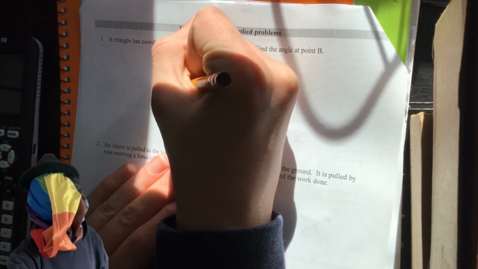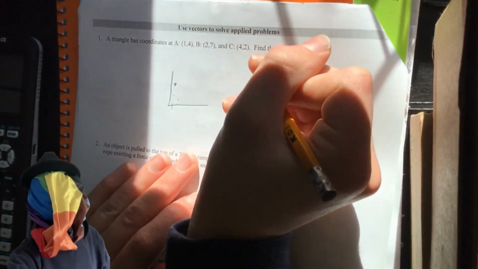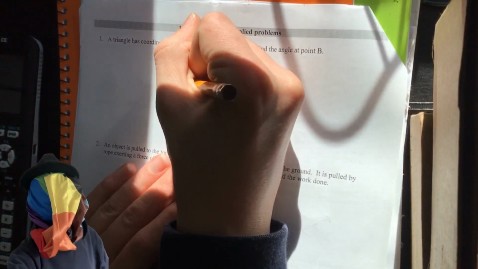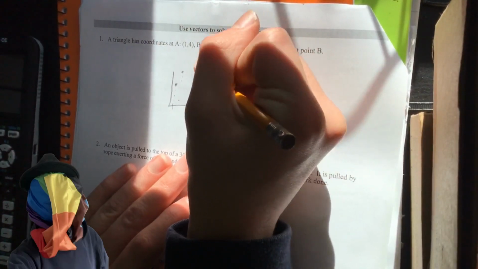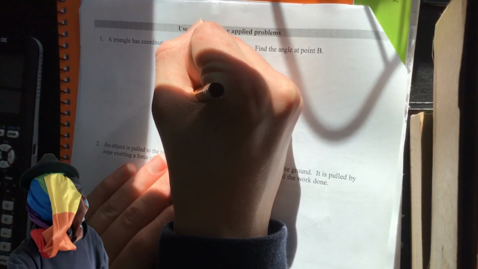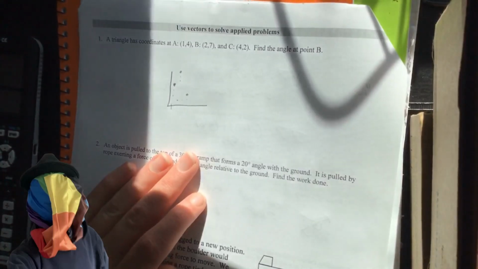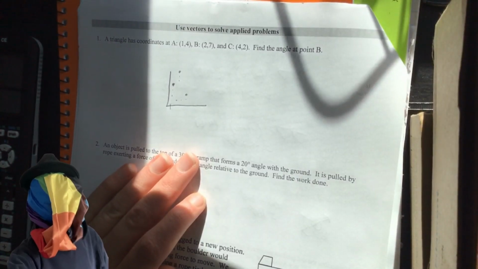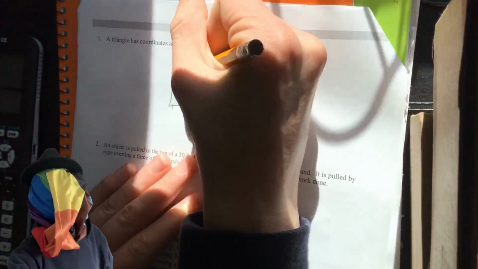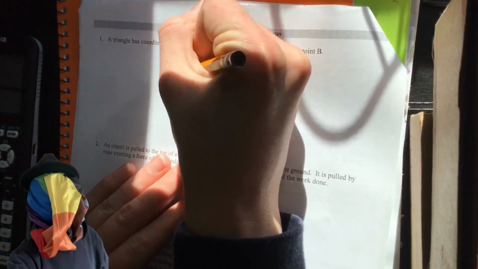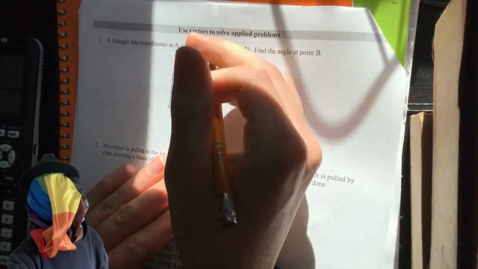This is A at 1, 2, and P is at 2, 7, 4. Find the angle at point B. So what we do is we just assume everything's pointing away from B, and we find its angle.